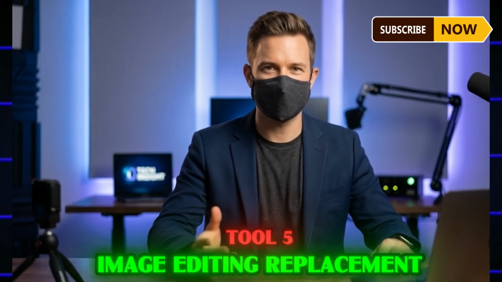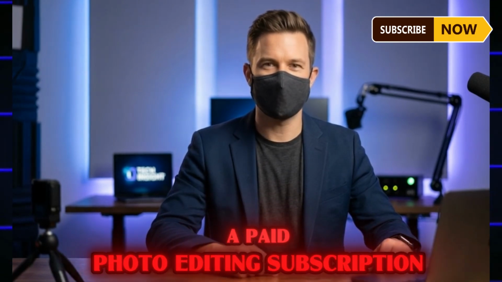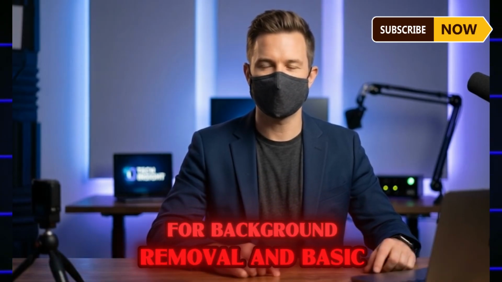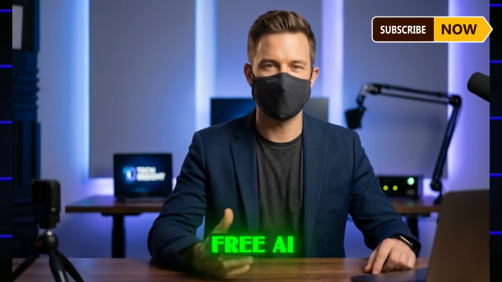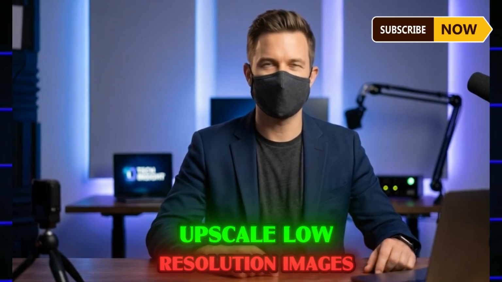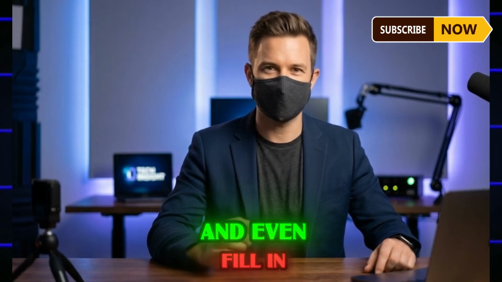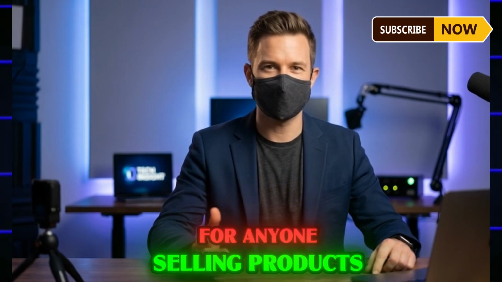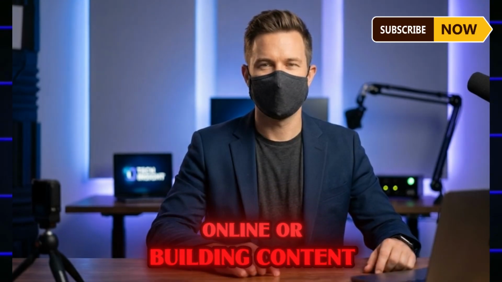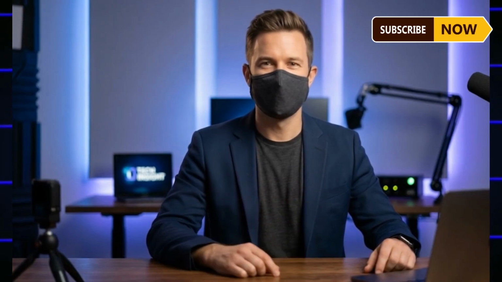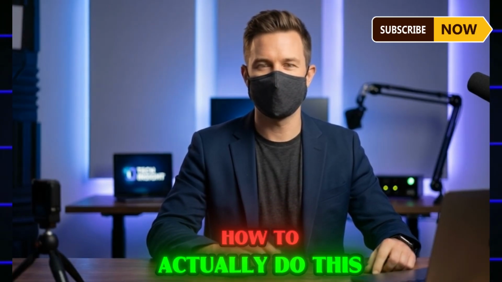Tool 5. Image Editing Replacement. The last one was a paid photo editing subscription. I used it mainly for background removal and basic touch-ups. Free AI image tools now do background removal in one click, upscale low-resolution images, and even fill in missing parts of a photo convincingly. For anyone selling products online or building content, this alone replaces a tool people pay for every single month.